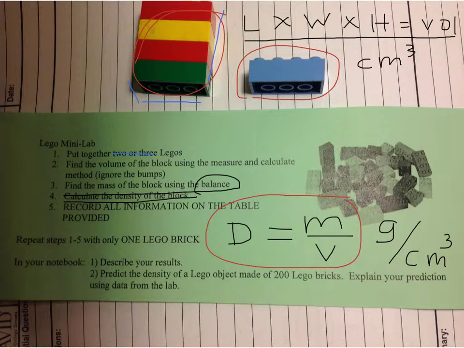The analysis questions that you have to do are down here, analysis questions 1 and 2. Please note that in question 2 it says explain your prediction using data from the lab. I would expect you to use quantitative data, number data, as evidence from this activity.